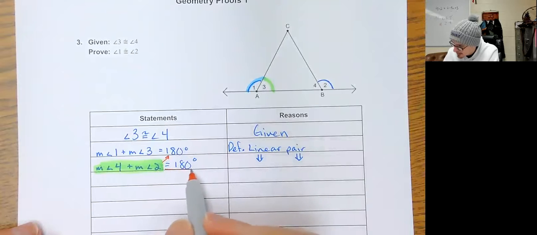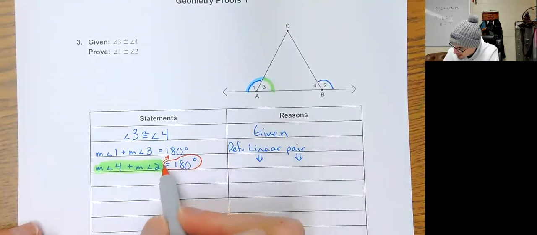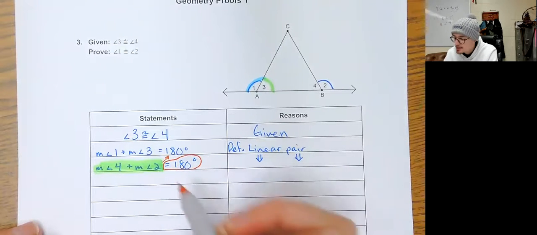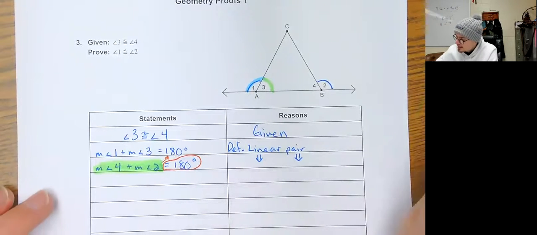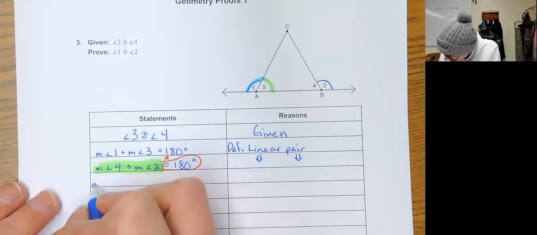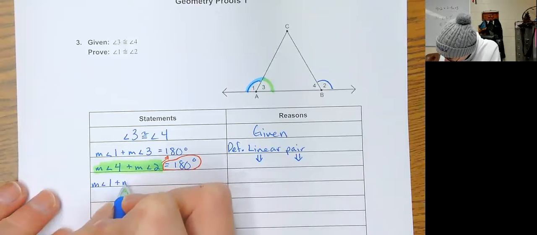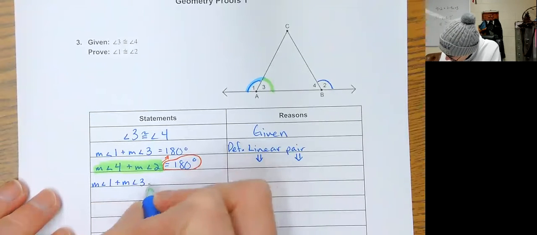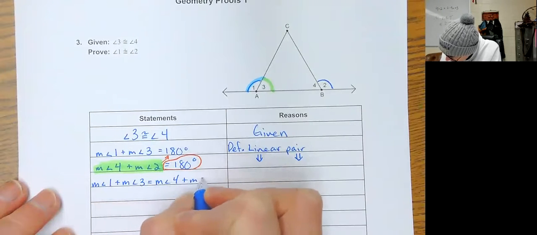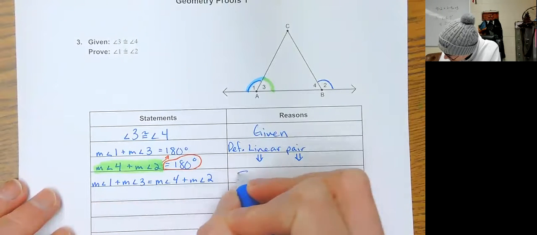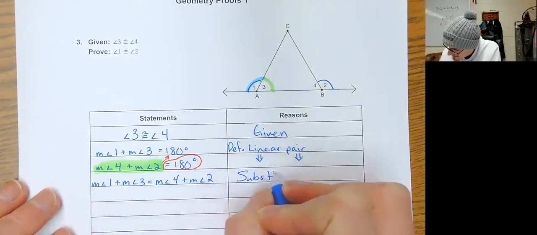I know it's equal to 180, so can't I substitute in for 180? Yeah, why not? Let's do it. Let's substitute that in. So we get the measure of angle 1 plus the measure of angle 3 equals the measure of angle 4 plus the measure of angle 2. Substitution.